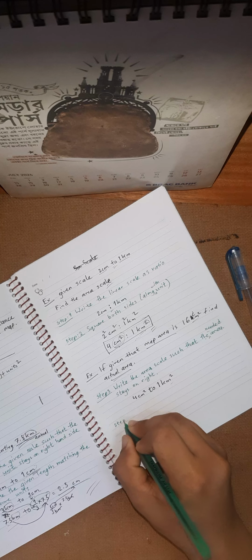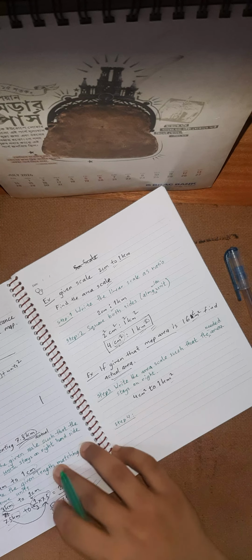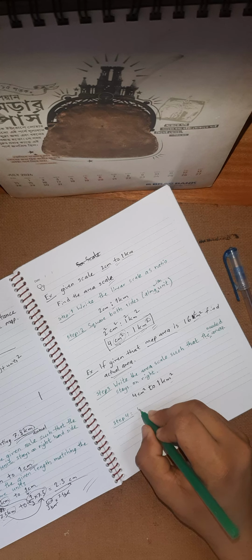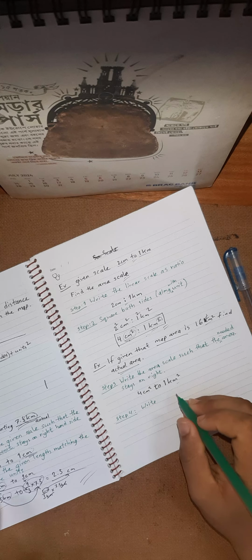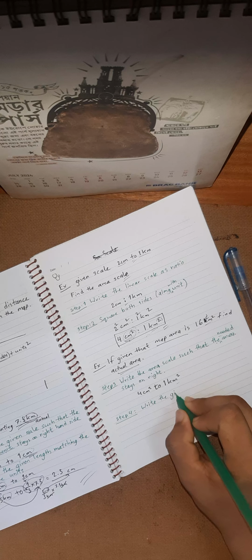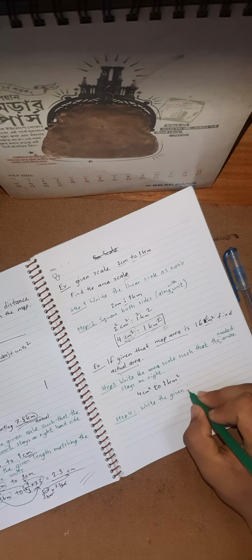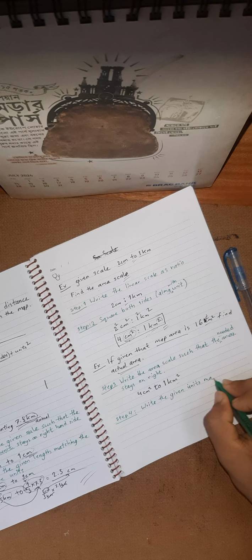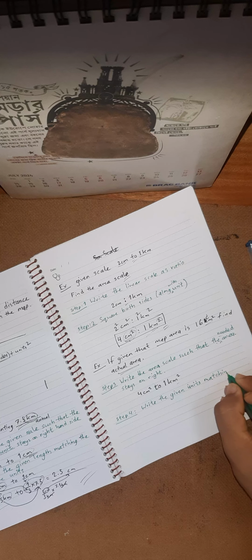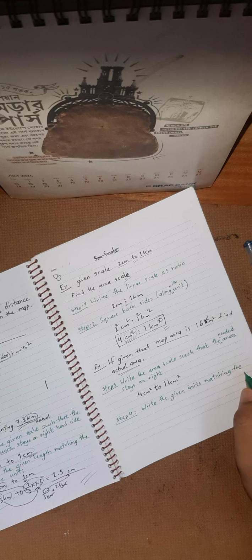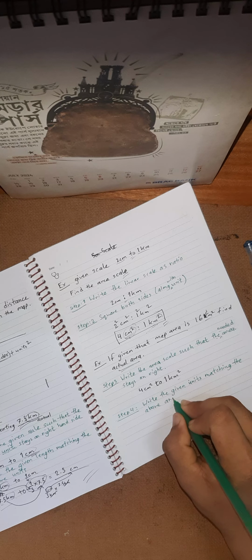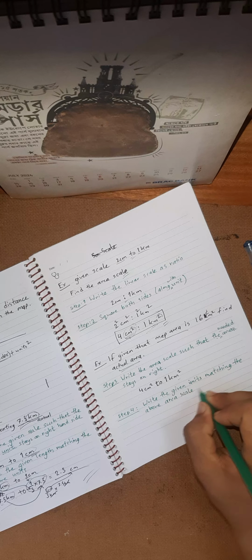So step 4, here we go. What we have to do is write the same thing as the linear scale. Write the given units matching the above area scale units.